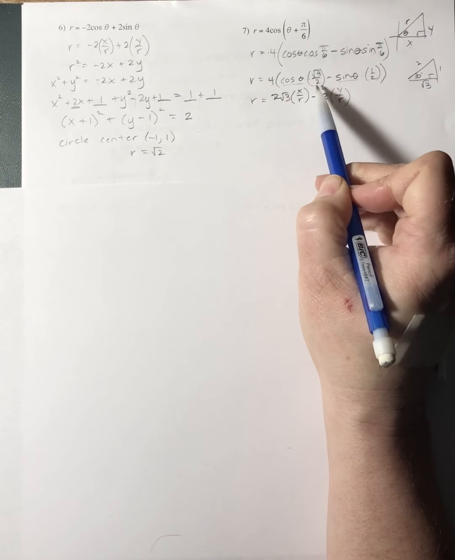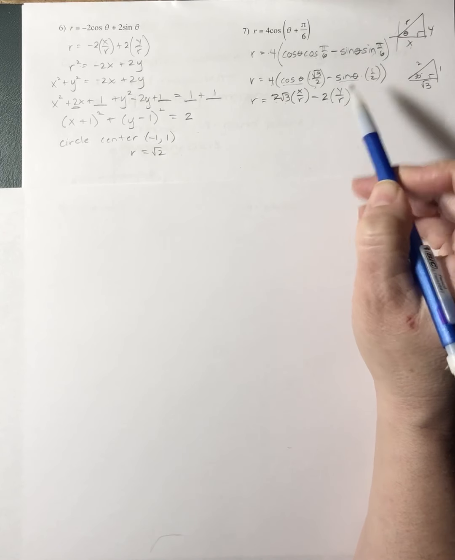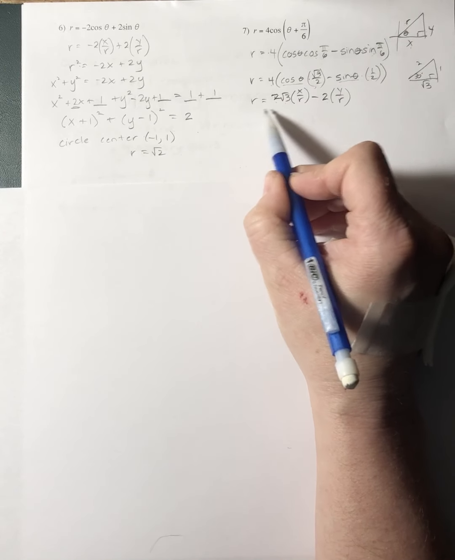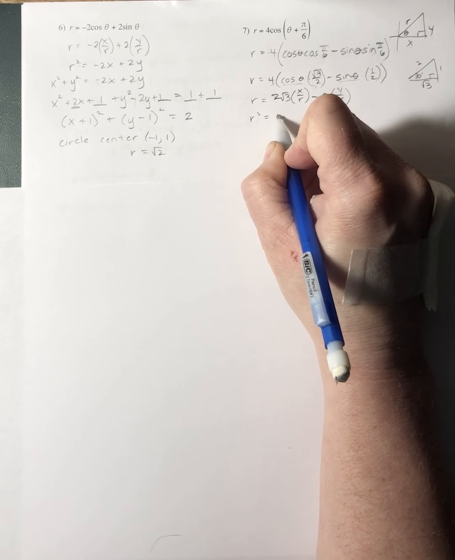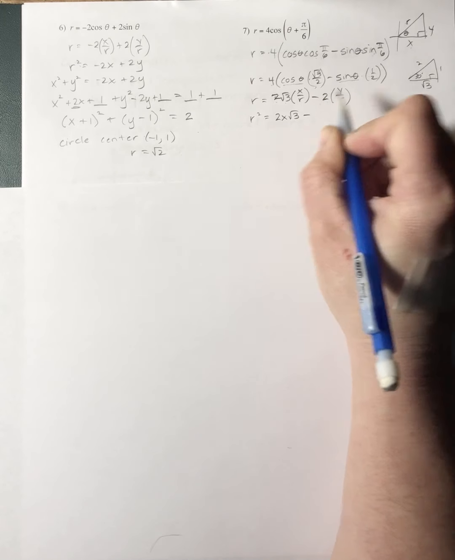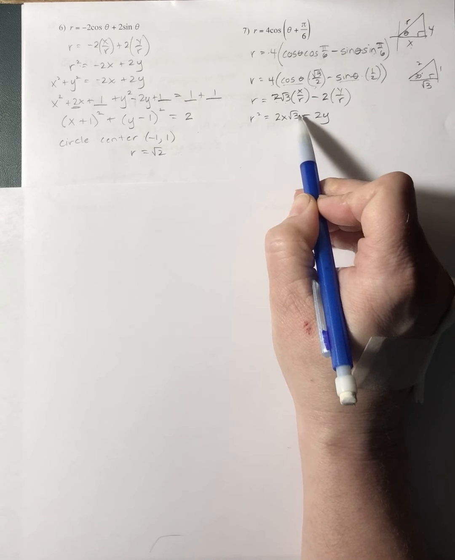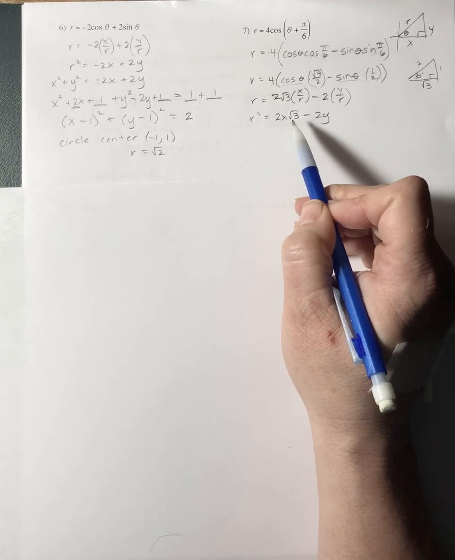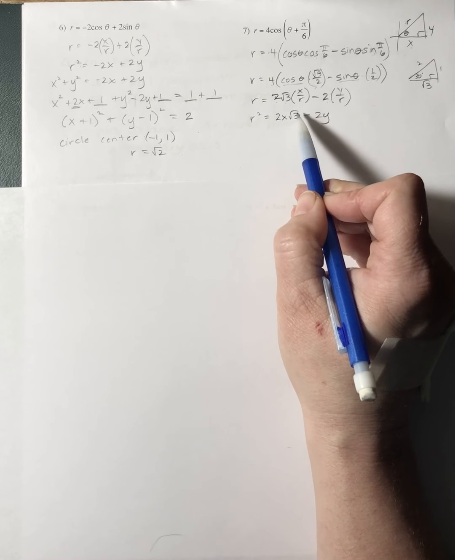So 4 times square root of 3 over 2 is 2 square roots of 3, and 4 times 1/2 is 2. Again, I'm going to multiply everything by r. I don't like the x after the square root because I don't want it to show that my x is inside there, so I write it out in front. It doesn't matter as long as your radical doesn't show it.